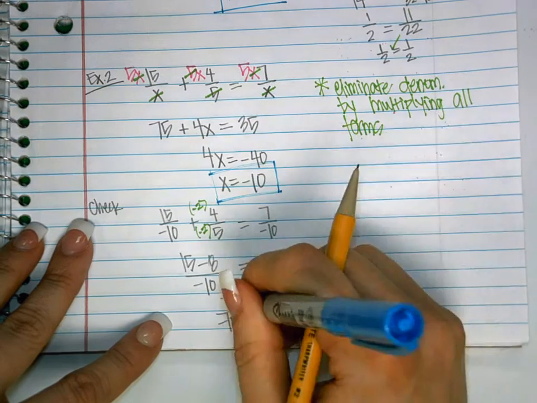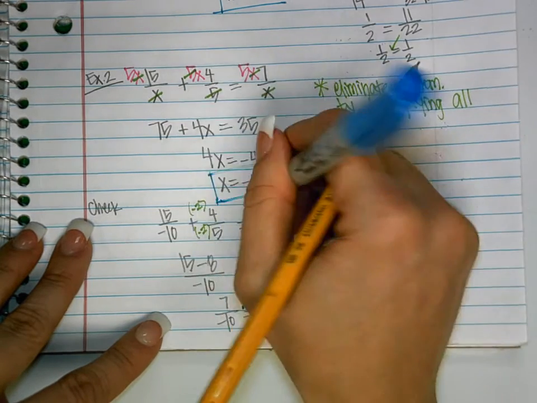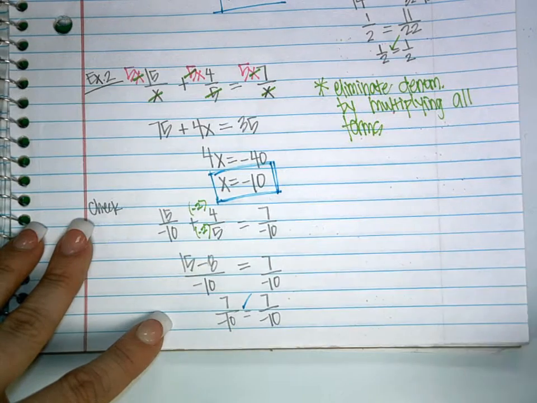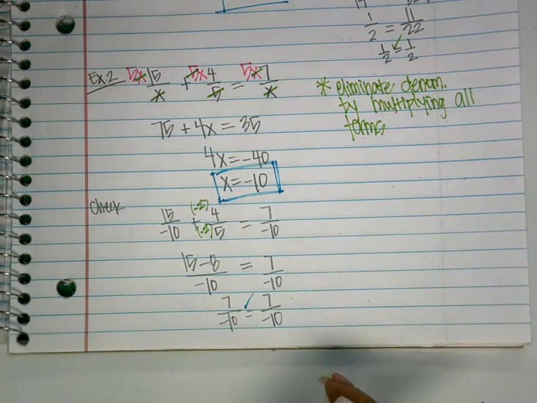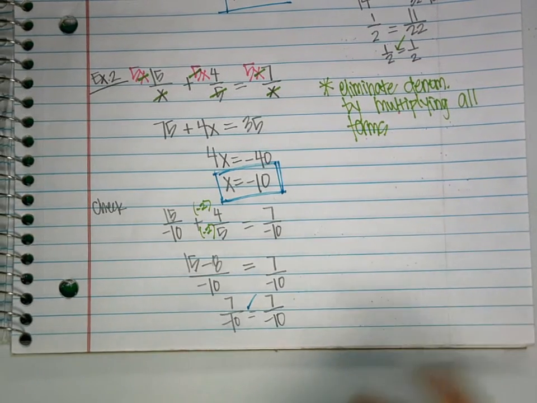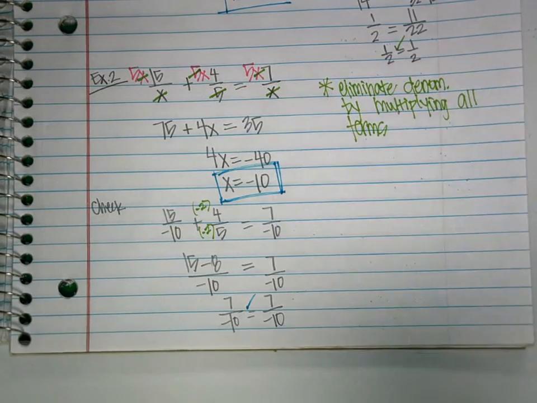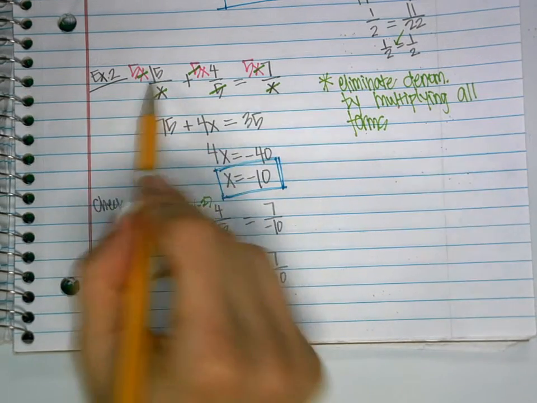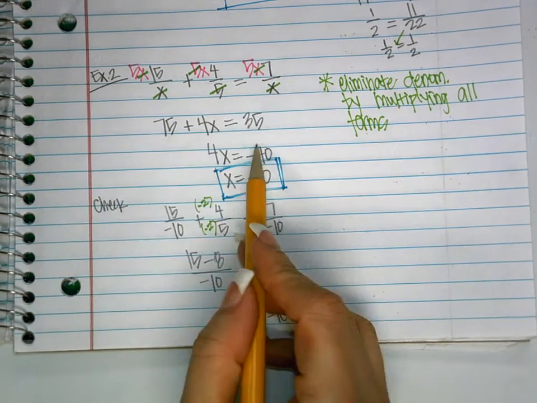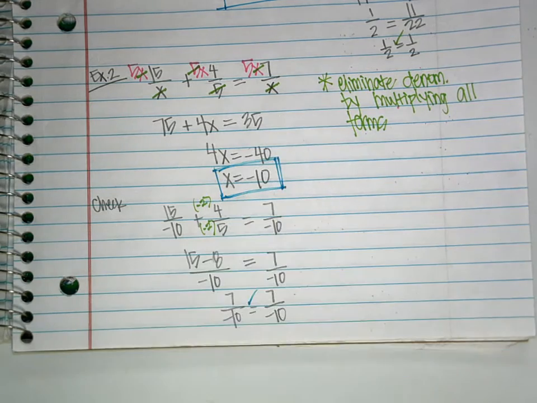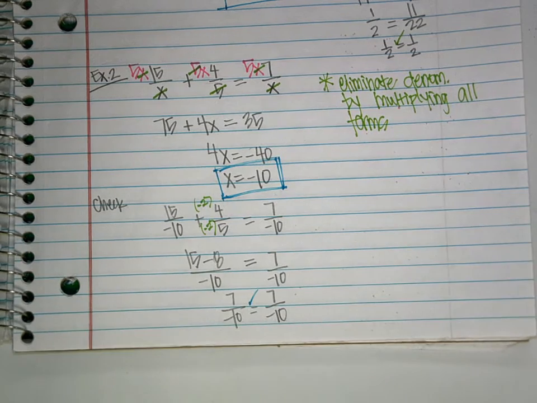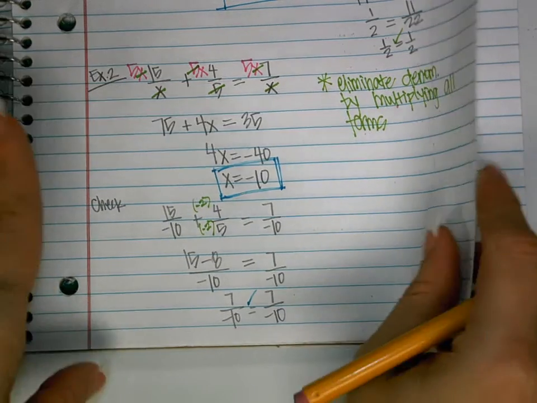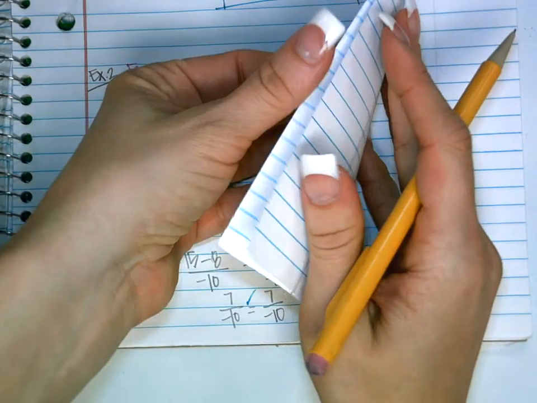Question, yes? Could we have just plugged it into 75 plus 4x equals 35? You could. Yeah. That could work as well. Now, technically, the reason I would say you can't always do that is if you screwed up your multiplication up here, you would have a wrong equation here. So yes, but you have to make sure that your equation is right. But that's a good question because it would probably be a lot easier to plug in right there.